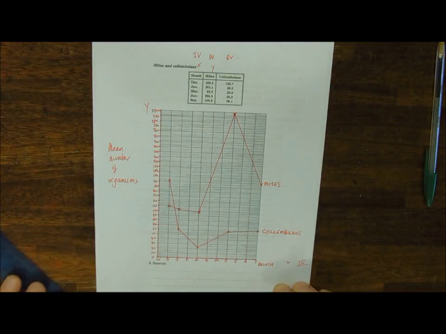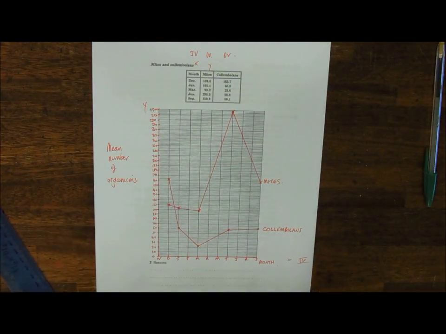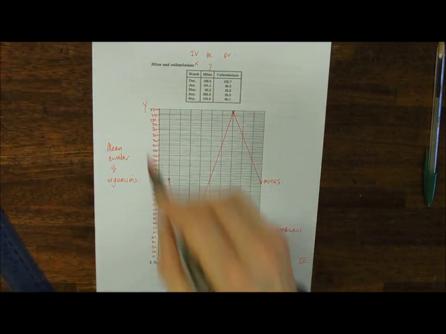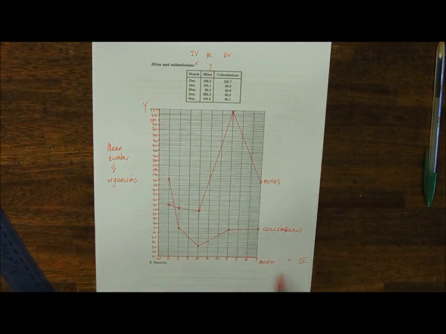There we go. So a nice clear graph. We've got the right scale, we've got the origin labelled, the axes are labelled, units if needed, so there's not actually any units here. The lines are joined with a ruler. We haven't got any extrapolation, and we've labelled the lines.